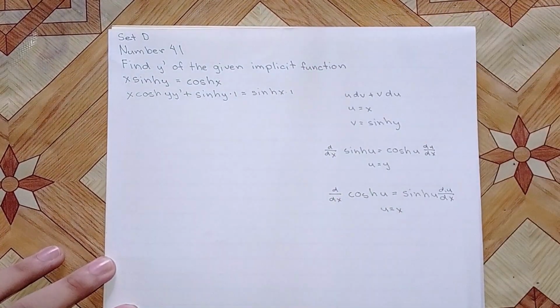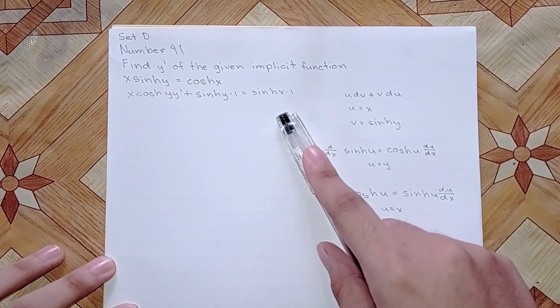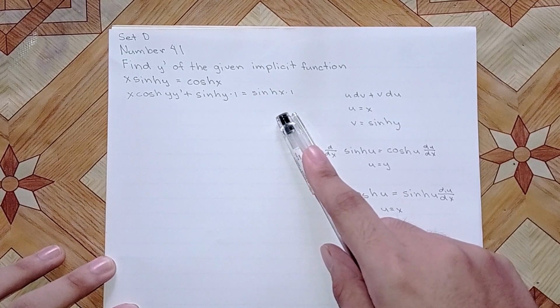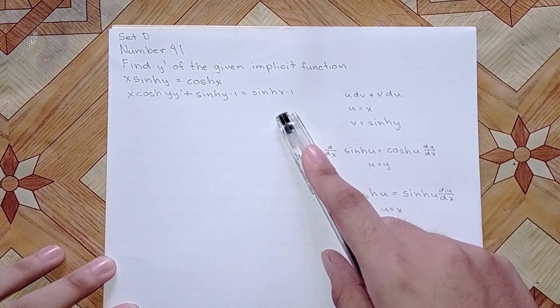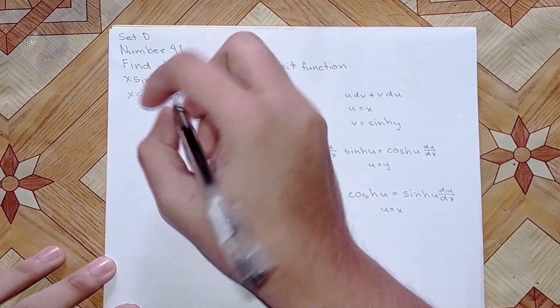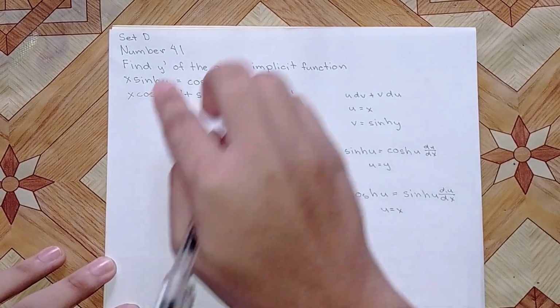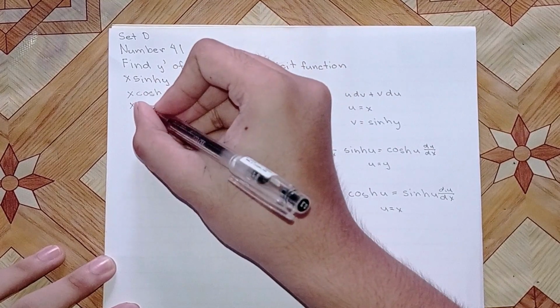So now, after getting the derivatives of both sides, we are now going to transfer all of the terms that have y prime in them to the left part, and all of the terms that don't have y prime in them to the right part. And because the x hyperbolic cosine y prime have y prime in it, we're going to write it in the left part.